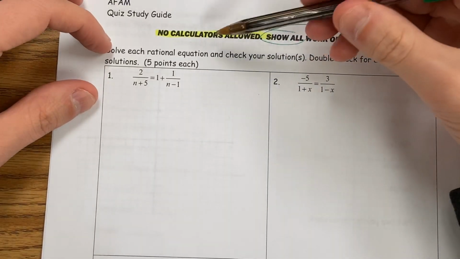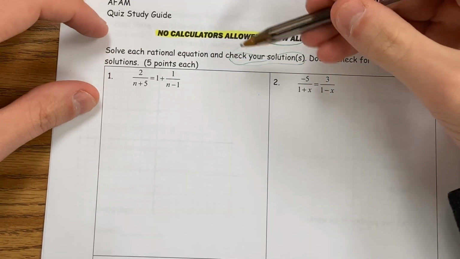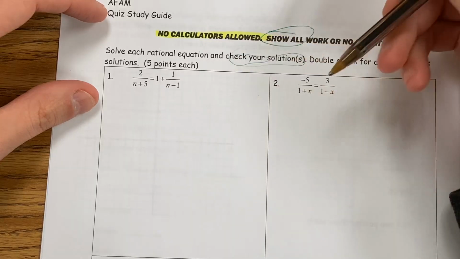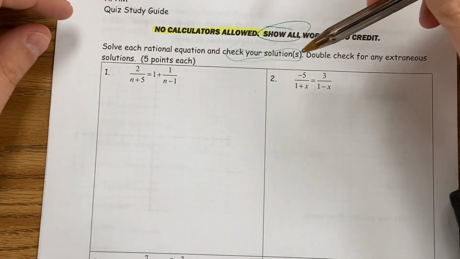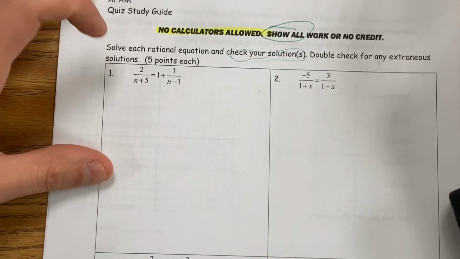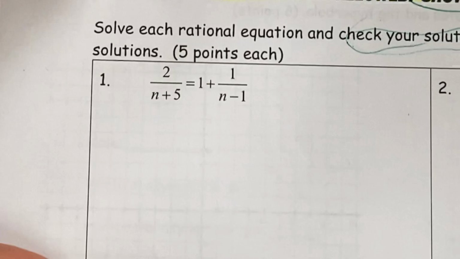Solve each rational equation and check your solutions. So that's the thing where sometimes you'll get an answer, but if you plug it in, it won't work. Double check for any extraneous solutions. I already said that. So, okay. Going on to number 1 then. We are going to be solving for n.